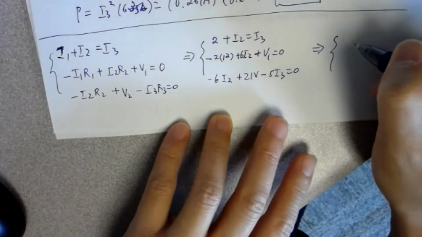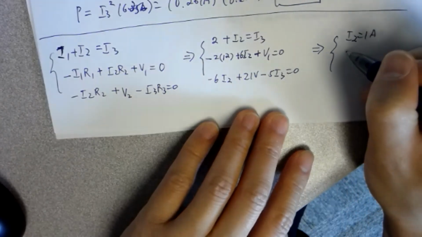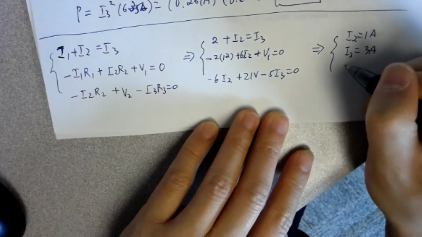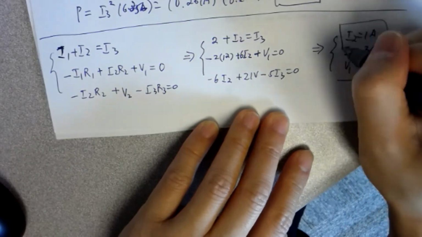I'm not going to repeat the algebra, but at the end, I2 is equal to 1 amp, I3 is equal to 3 amps, and V1 is equal to 18 volts. So that's the final result.